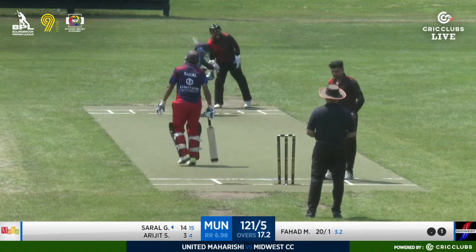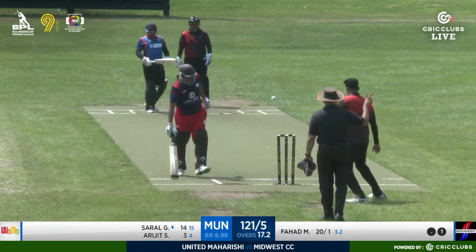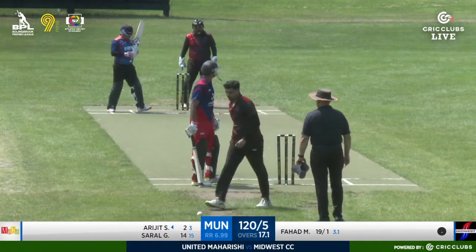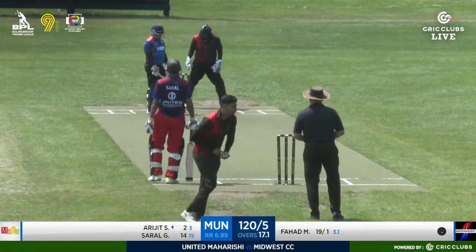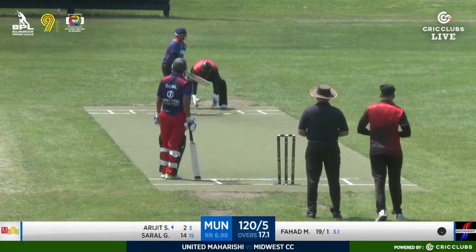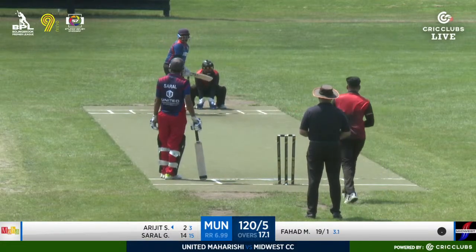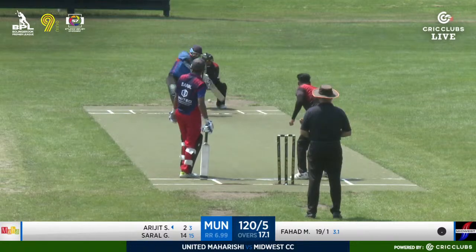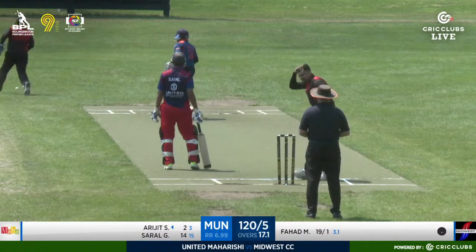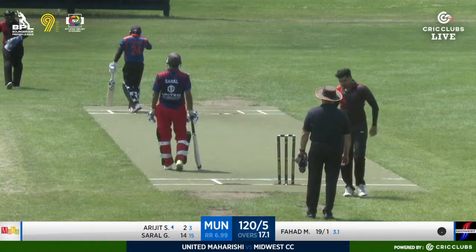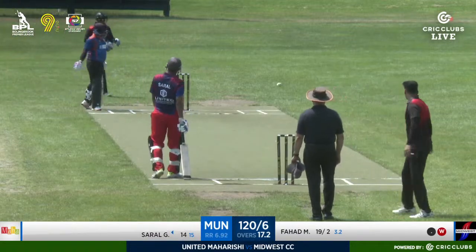Fahad coming around the wicket, another dot ball. And another dot ball. This is an awesome over by Fahad. He's bowled 1 dot ball, a wicket, and then 3 subsequent dot balls.